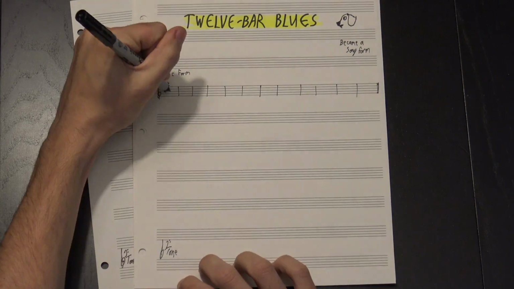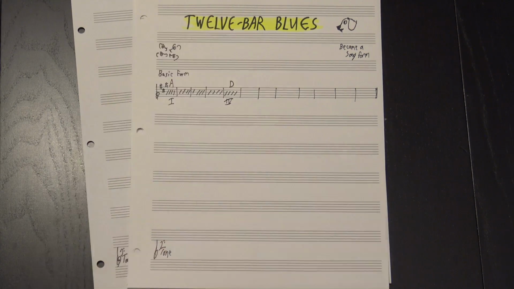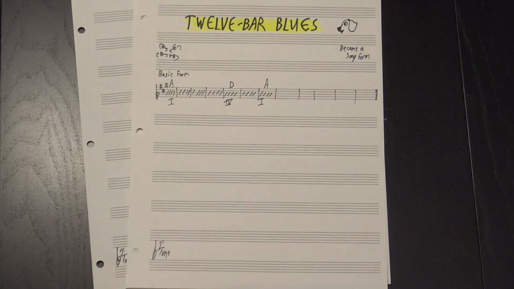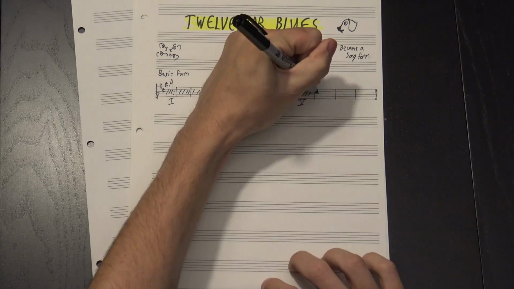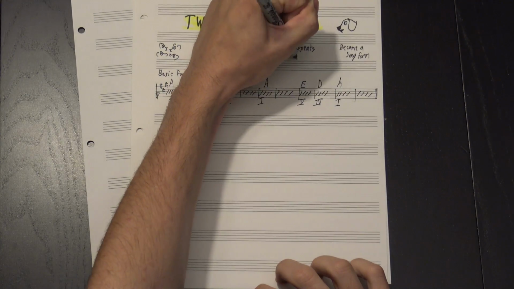We start on the 1 chord, play that for 4 bars, then we've got the 4 chord, for 2 bars, then back to 1, for 2 bars, then 5, then 4, then 1 for the last 2 bars. Then it just repeats as many times as you want.